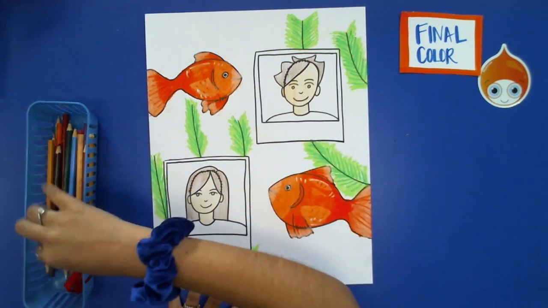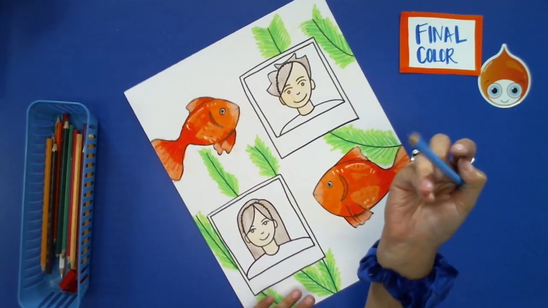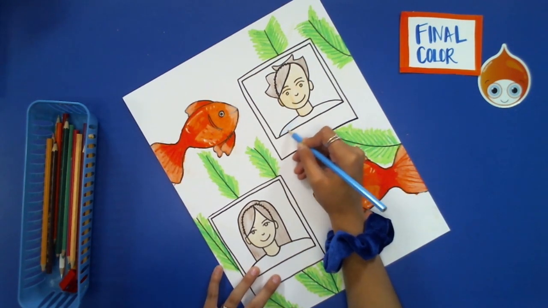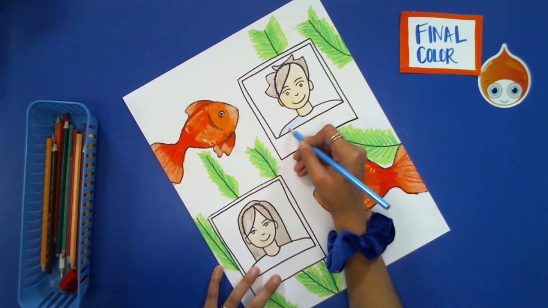Okay, so now that my hair is colored in, next you can work on the shirt. I'm going to do a blue for David here.